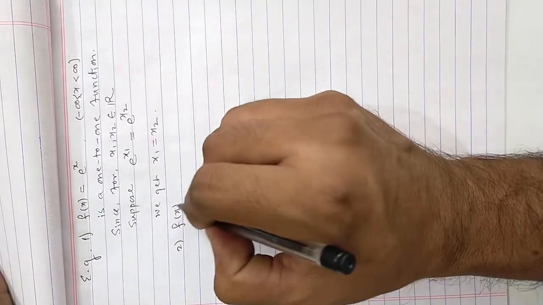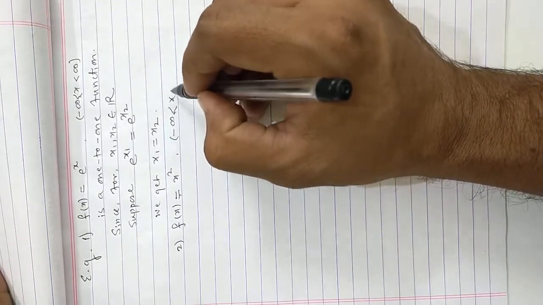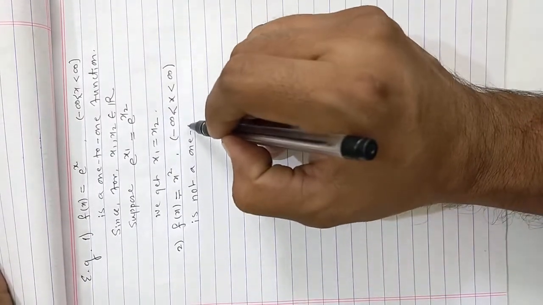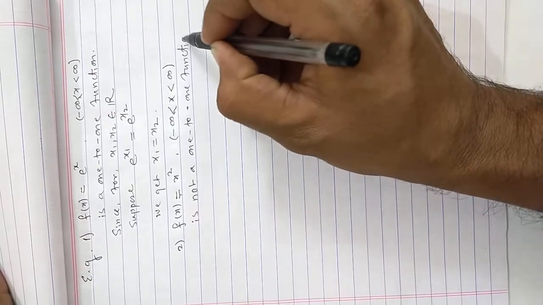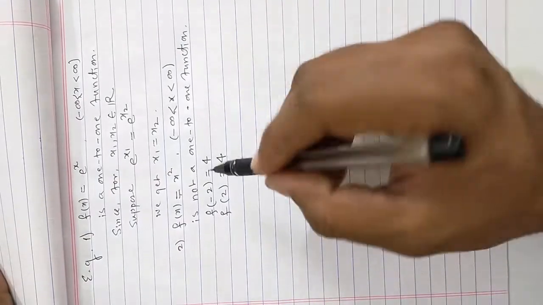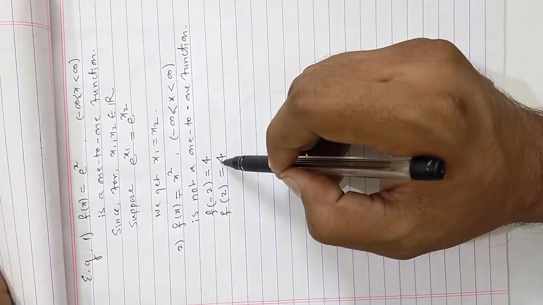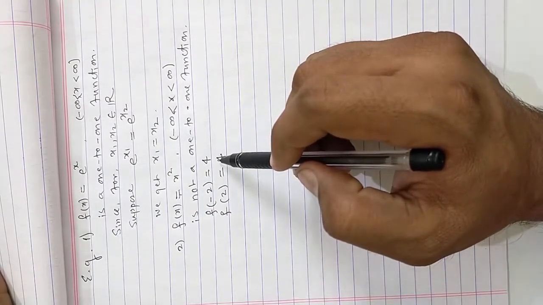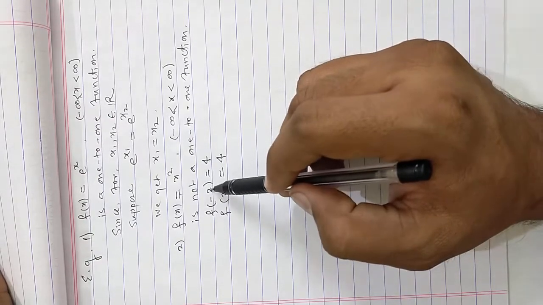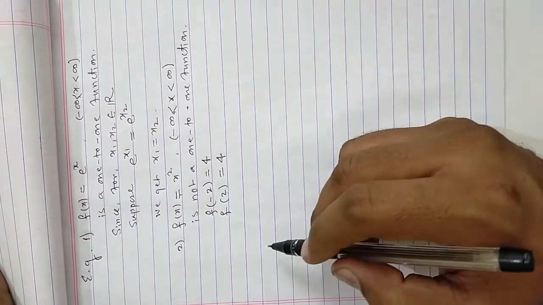If we consider another function f(x) equal to x square, defined on real numbers, it is not a one-to-one function. Why is it not a one-to-one function? Because f of minus 2 is 4 and f of plus 2 is also 4. So minus 2 and 2 are different elements and both are mapping to the same element 4 in the codomain, right? So it does not satisfy the definition of a one-to-one function. If the images are the same, their pre-images should be the same in the domain, but it is not the case. Even though the elements in the domain are different, they are mapping to the same element in the codomain. So it is not a one-to-one function.